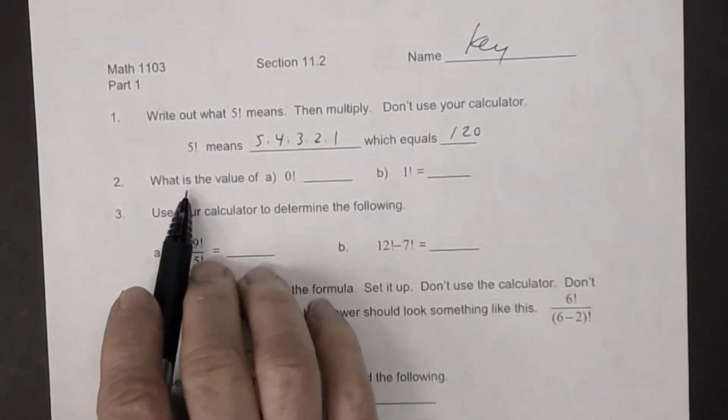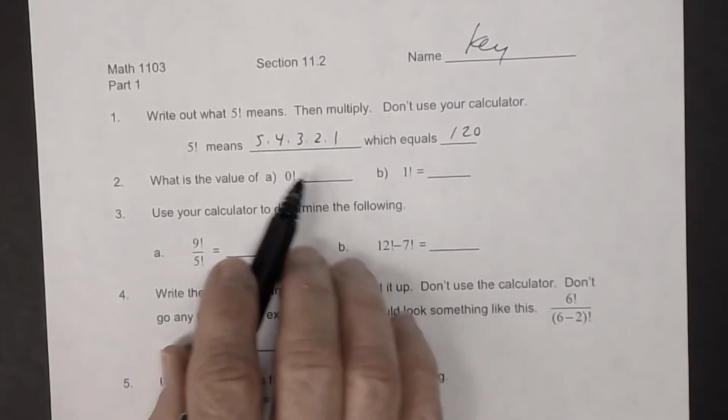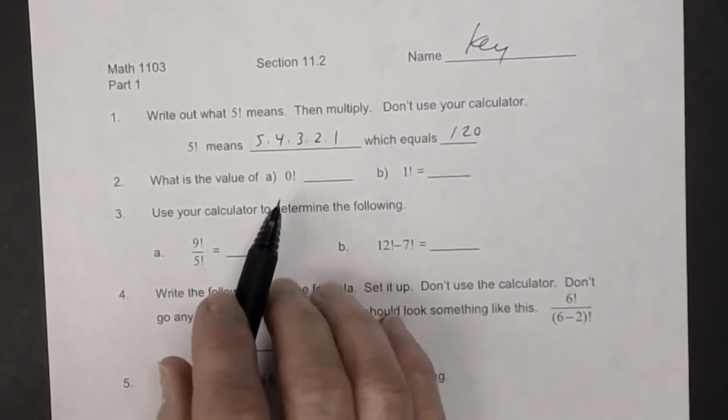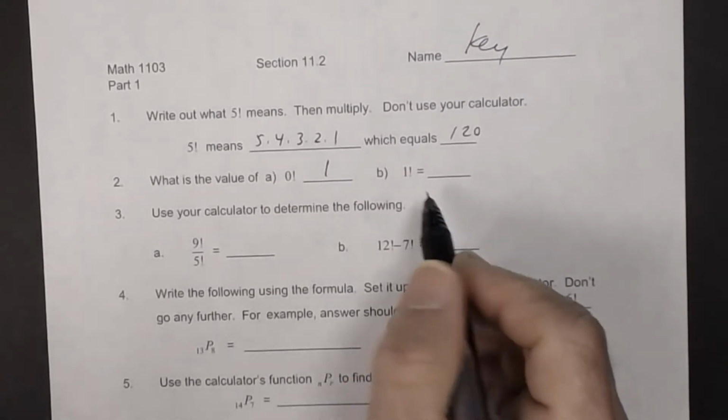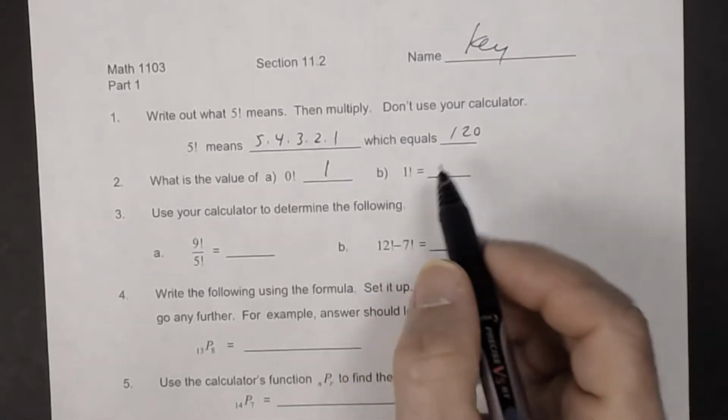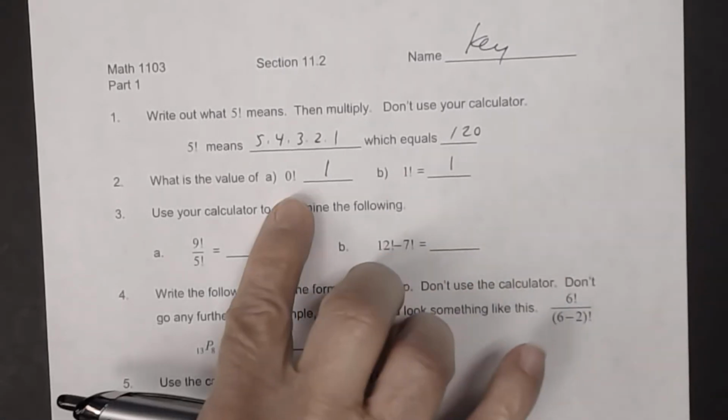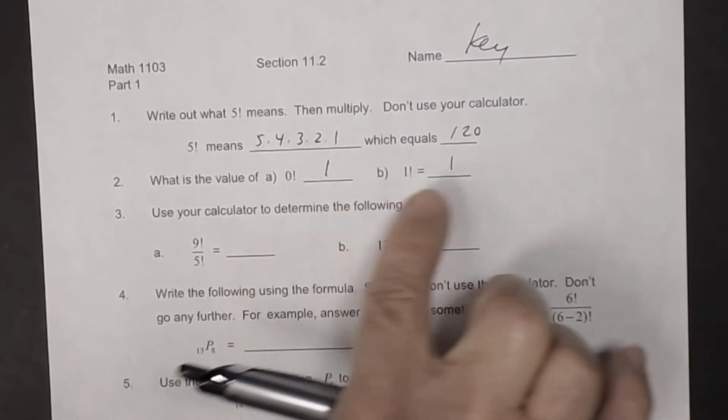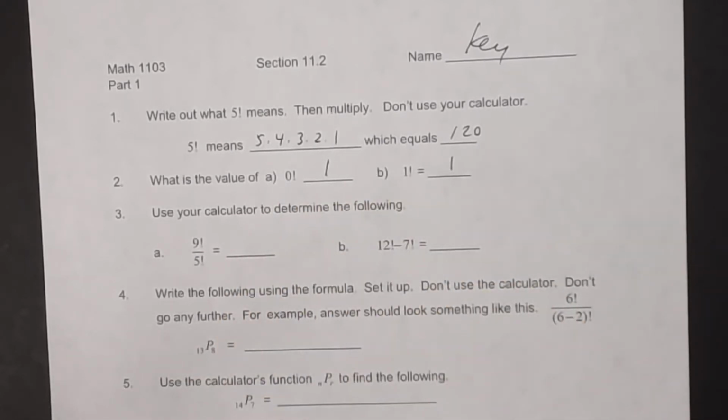All right, so then what is the value of 0 factorial? Well, remember by definition, 0 factorial is 1. And then 1 factorial is 1 as well. So 0 factorial and 1 factorial are both equal to 1.